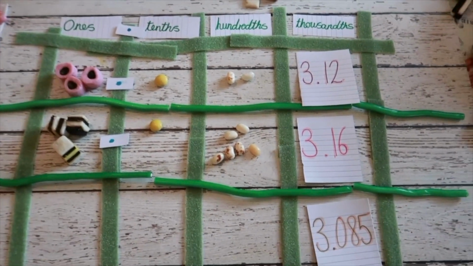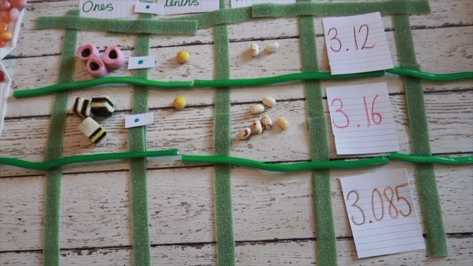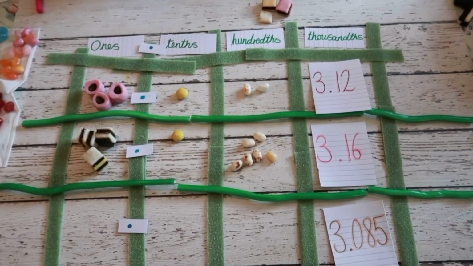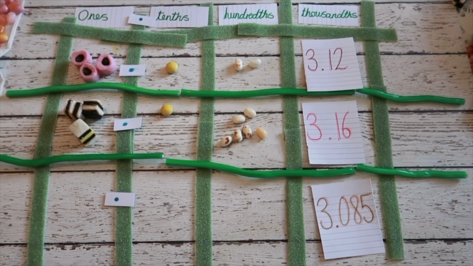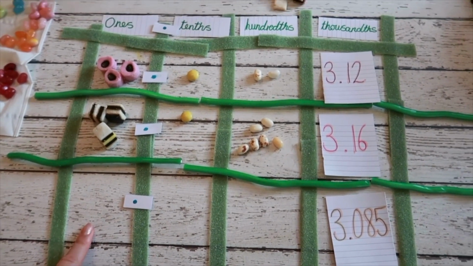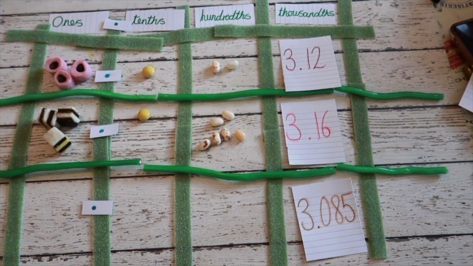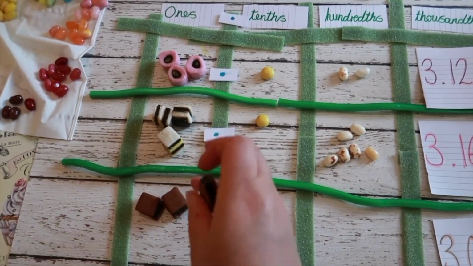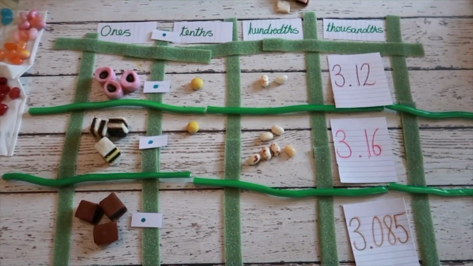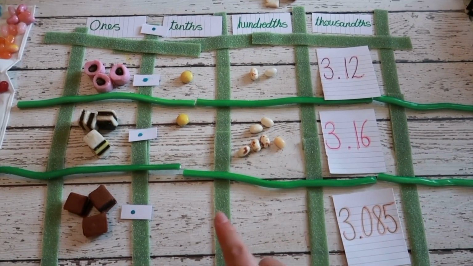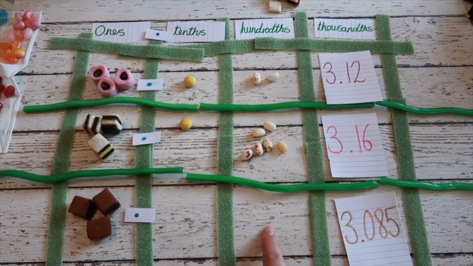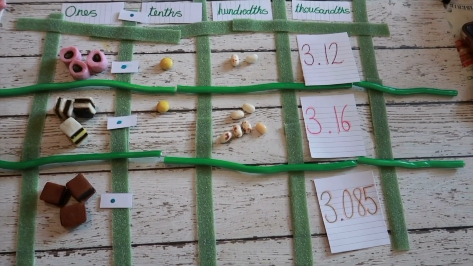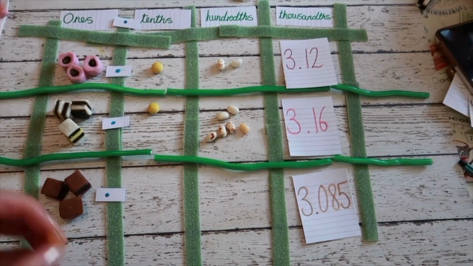Okay, the next number we can compare with them is 3.085. So I'll put my decimal point down between the ones and the tenths. In 3.085, again, we're going to start with the ones. And we can see it's the same as the other two numbers. It also has 3 ones. Then we look at the next column with the largest value, which is the tenths column, but there aren't any. So in the hundredths column, we can see there are 8 hundredths.